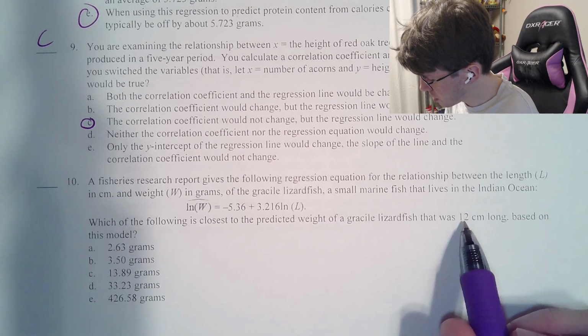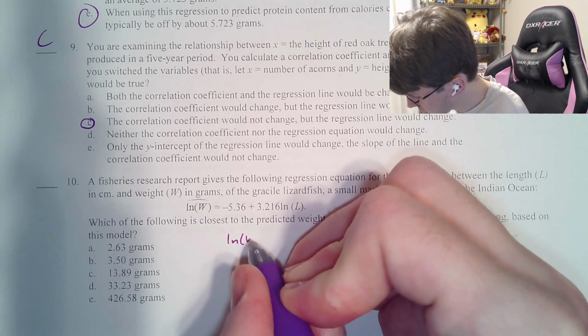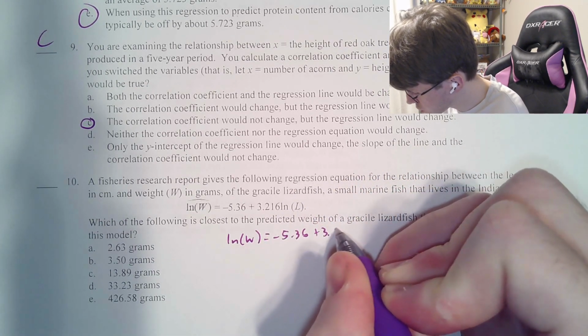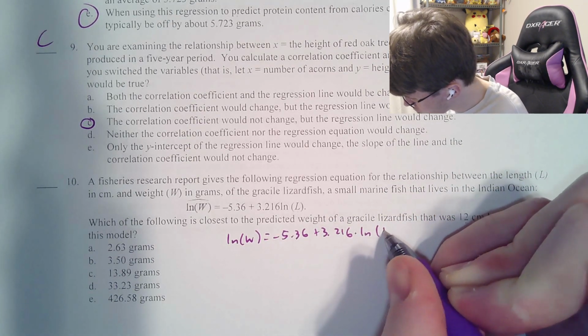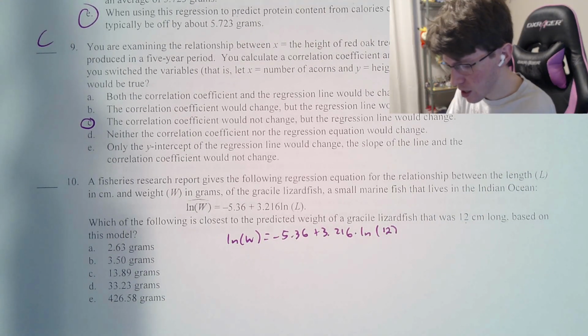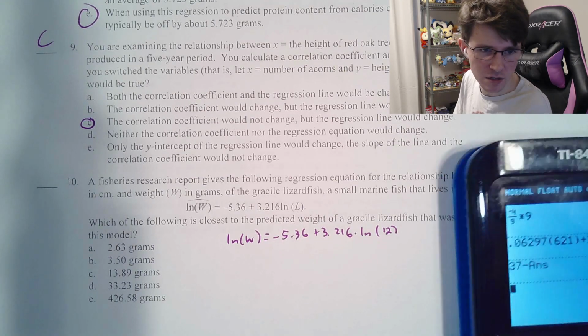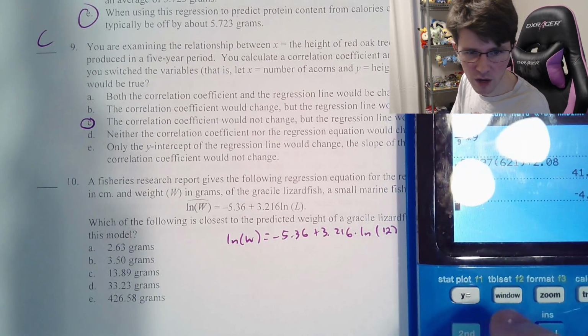So 12 centimeters long, 12 is going to go in for the L. So we got the ln of W is equal to negative 5.36 plus 3.216 multiplied by the natural log of 12. If you want to know why ln and natural log are in the wrong order, it's because in Latin it's logarithmus naturalis. And that's why apparently we have to use the Latin.